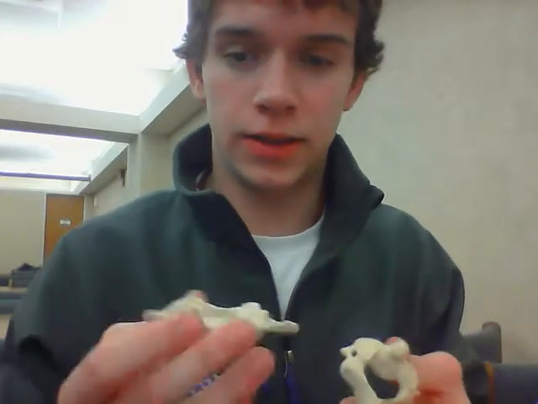The vertebral foramen holds your spinal cord, and it goes through your whole entire spine all the way down to your sacrum, and it tapers off into your coccyx. I also have here another cervical vertebra, which is C2, and this is C1.